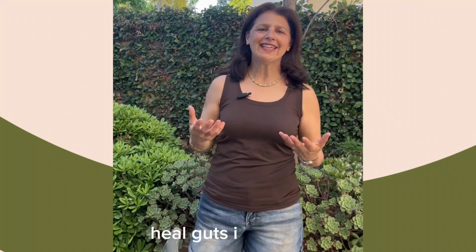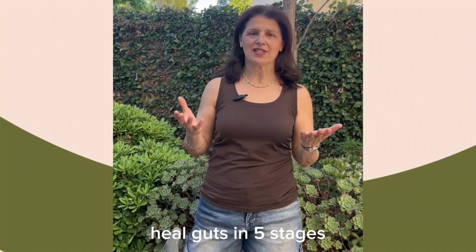How do we heal the gut in 5 stages? If we use the GAPS diet, there are 5 stages. We start in stage 1 with meat stock, which has bone in it, joints in it, and skin in it, with some simple-to-digest vegetables, no starchy vegetables.